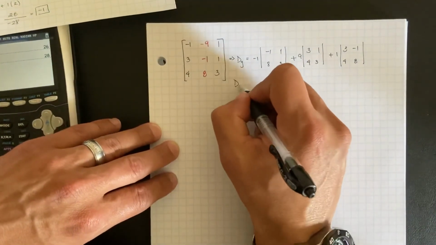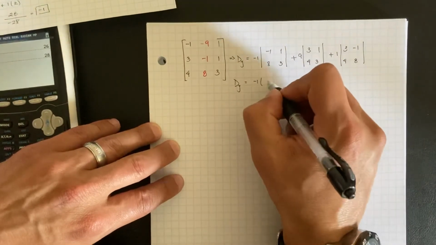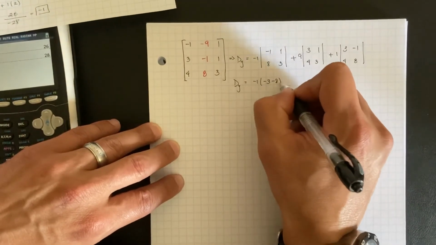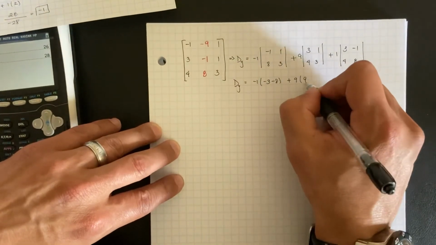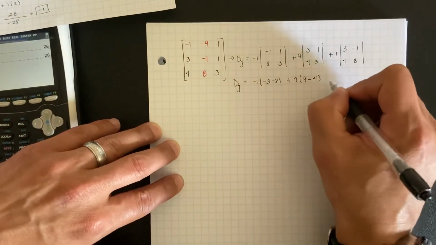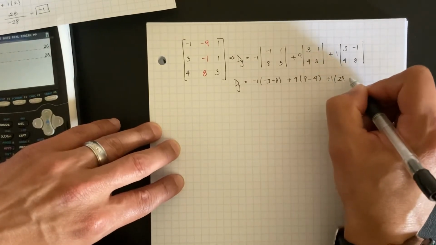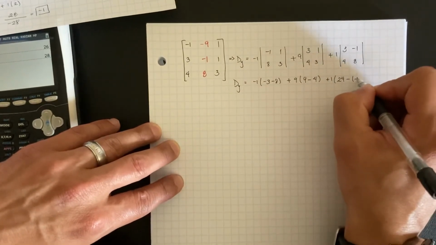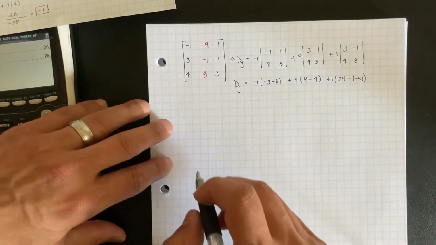Alright, so I need to find my determinant in terms of y. So it's going to be negative 1, and that's negative 3 minus 8. And that's 9, and 3 times 3 is 9, minus 4 times 1 is 4. The last one is plus, and then 3 times 8 is 24, minus 4 times negative 1 is negative 4. Alright. And we have that.